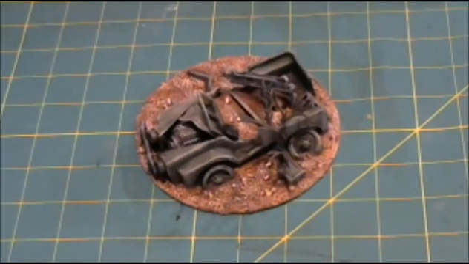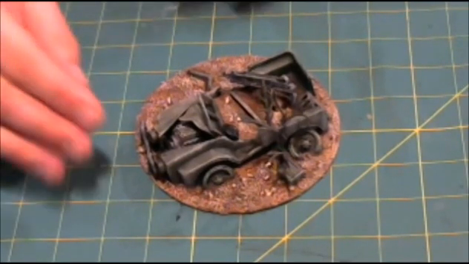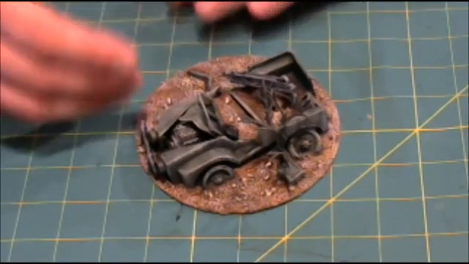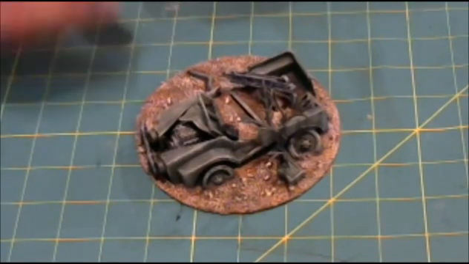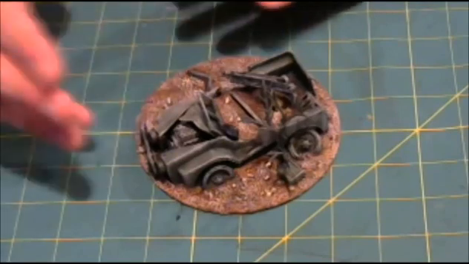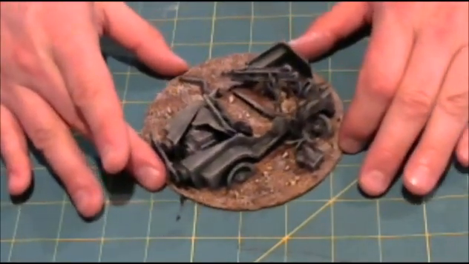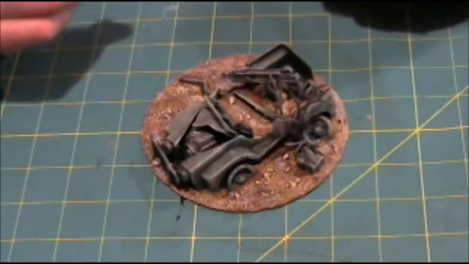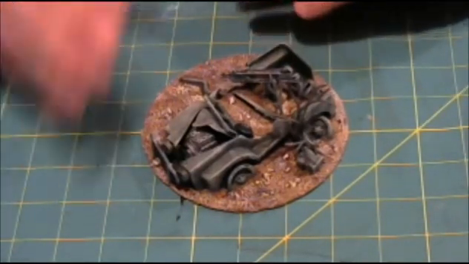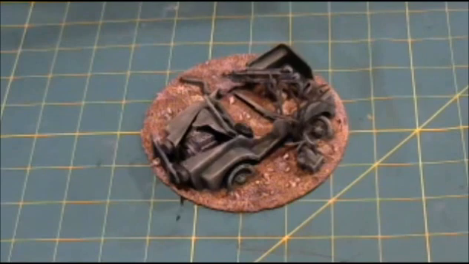In the first four parts, we've selected our pieces, configured them on our base, added ground texture, and base coated, highlighted, and shaded just about everything that's part of our model. But the one thing that's missing from any car wreck that's been in the elements for a while is rust. And so today we're going to talk all about how to apply it and how to make it begin.